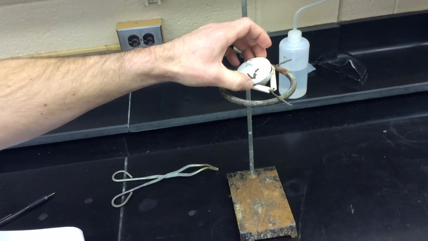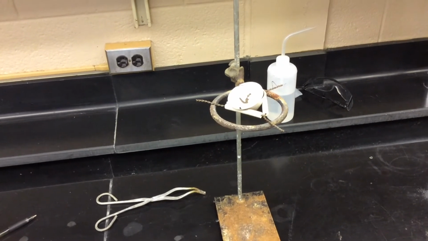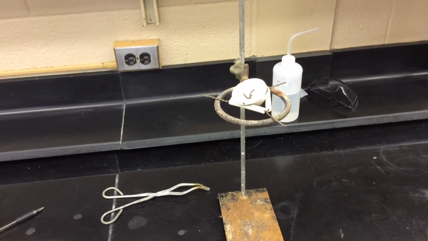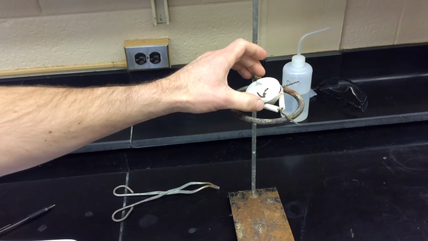Now, usually when people use crucibles, they say to use the lid, right? You put a lid on there to keep anything from splattering out. What's good about barium chloride dihydrate is it's pretty dense stuff. So when we heat it up, we don't really have to worry about little pieces of it flying out of the crucible. So we're not actually going to use the lid.